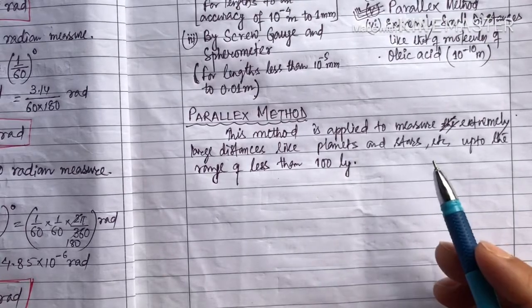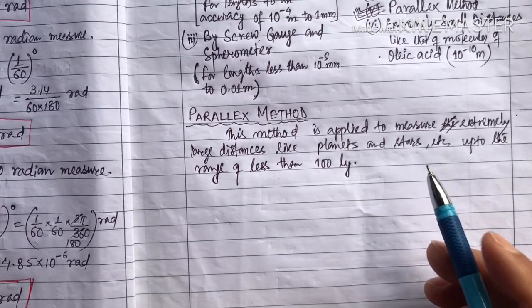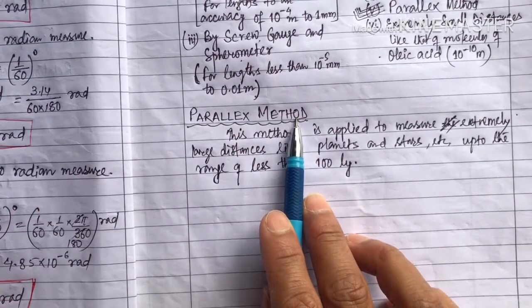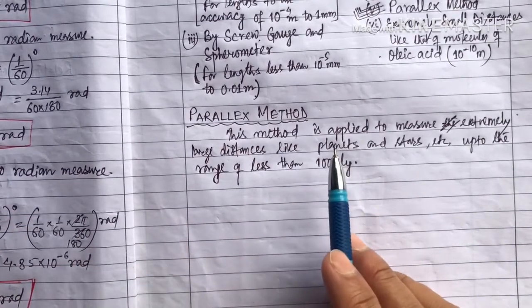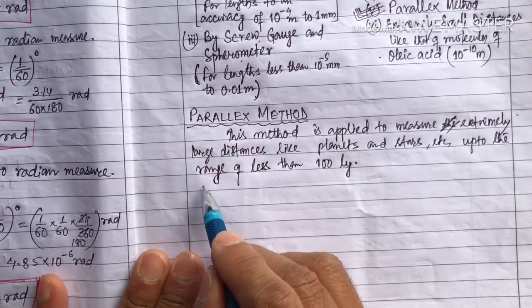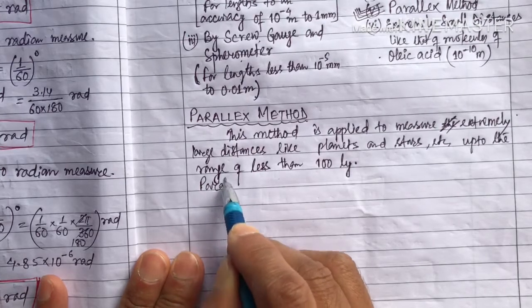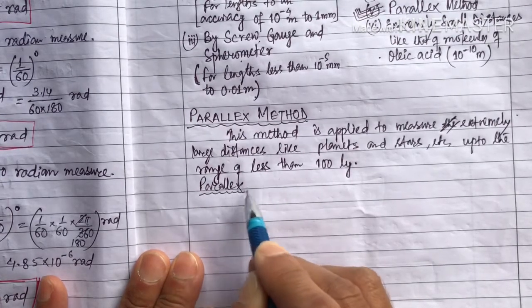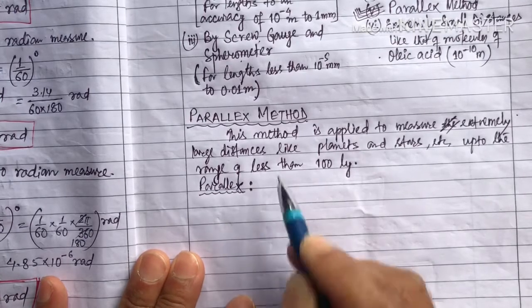But before going in detail, let's try to understand the meaning of the word parallax. Parallax is a simple term. Let me first write the definition and then we'll go for the explanation.